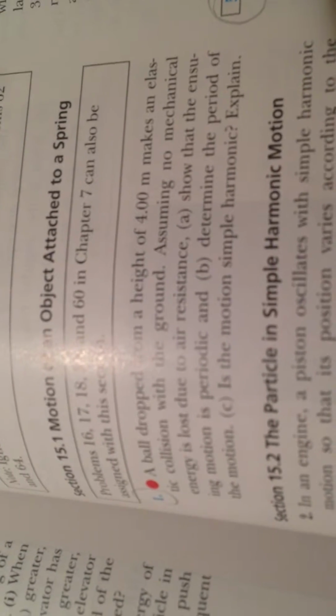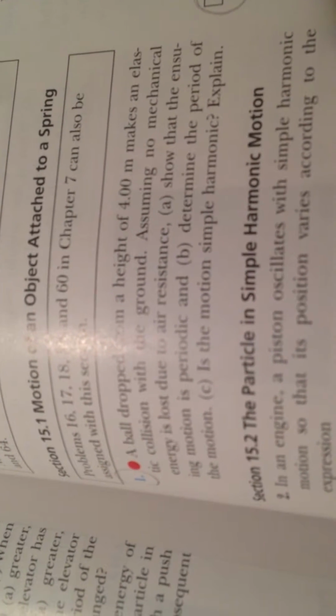I'm doing Chapter 15, Number 1. A ball dropped from a height of 4 meters makes an elastic collision with the ground, assuming no mechanical energy is lost due to air resistance. Show that the ensuing motion is periodic and determine the period of the motion. Is the motion simple harmonic? Explain. So, we're taking a 4-meter ball and we're dropping it.